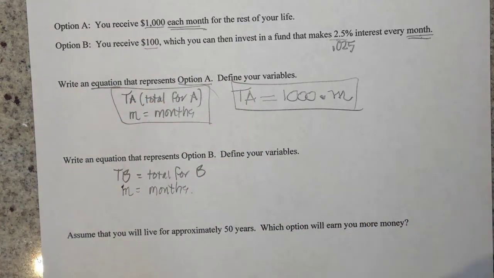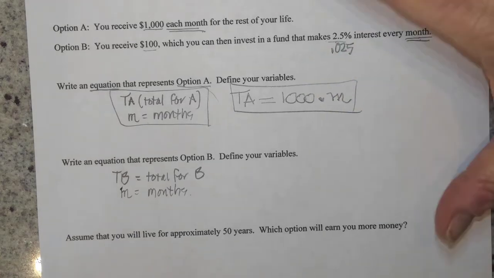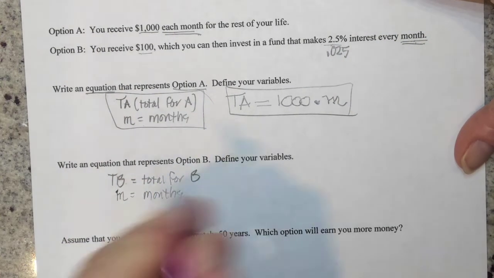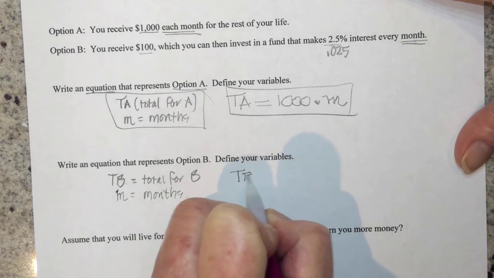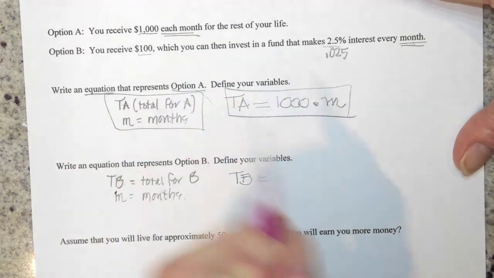So I defined my variables. And what else do I have to do? Now I have to write my equation. This is where you have to remember, what did I start with? So T of B is going to be 100.